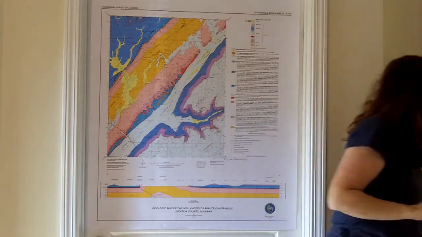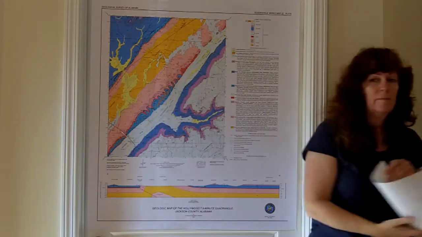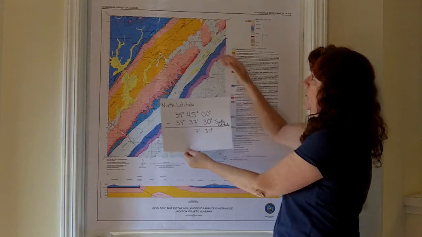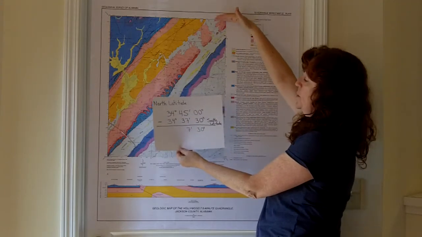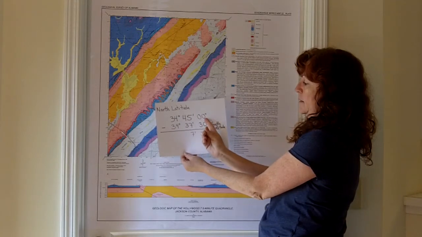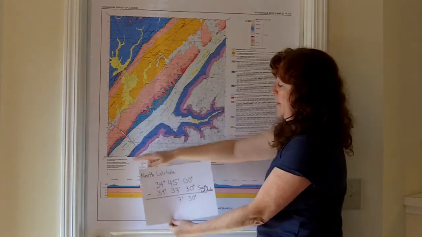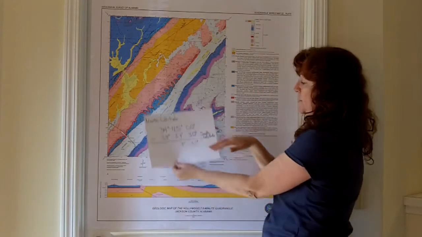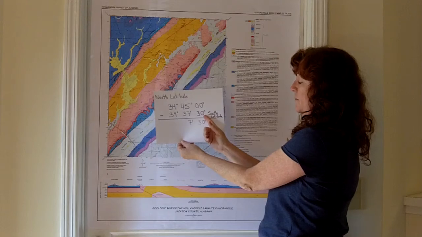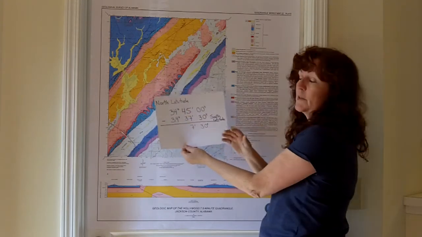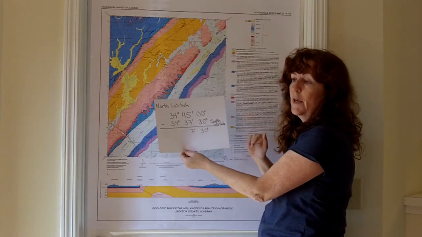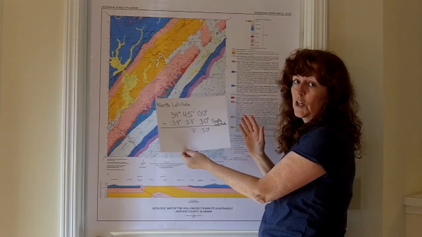So hang on just a second. I want to show you this. If we write down the northern latitude numbers, 34 degrees, 45 minutes, and 30 seconds, and we subtract the southern latitude numbers, 34 degrees, 37 minutes, and 30 seconds, you just subtract them the same way you would subtract 12 hours minus 3 hours and 30 minutes.